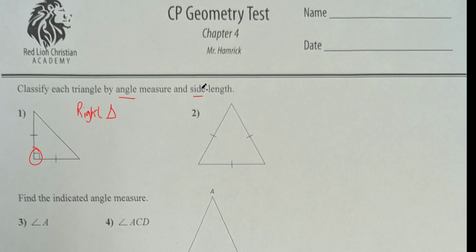All right, let's name it by its side length. I got 2 equal sides right here. That's what those 2 means. So what does that mean if I got 2 equal sides? What do we call that thing? Isosceles. Isosceles. All right? So there you go. That's by the angle right there. This is by the side length.